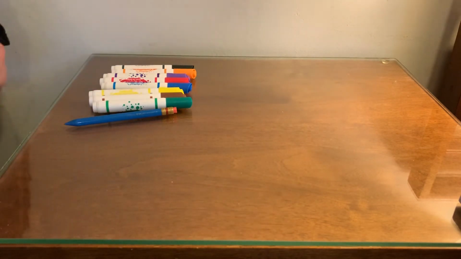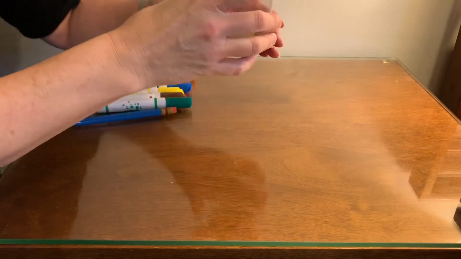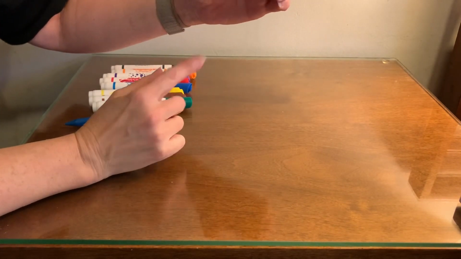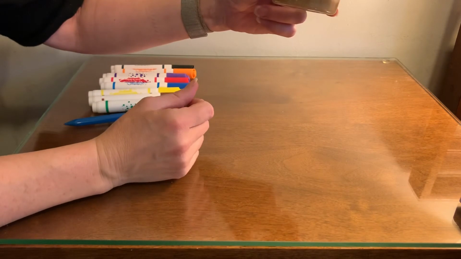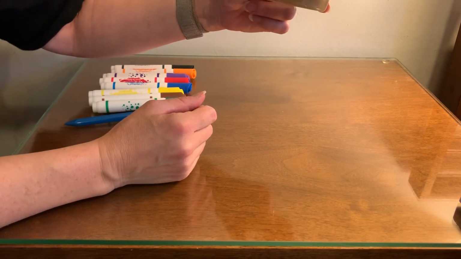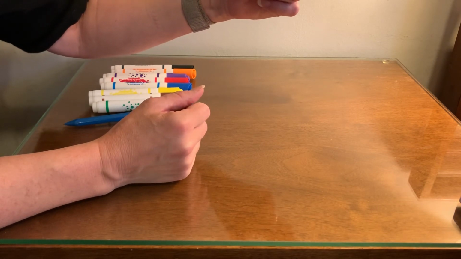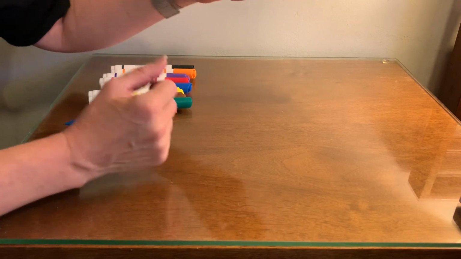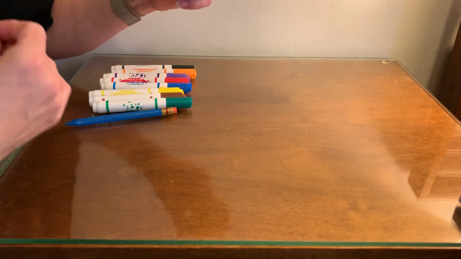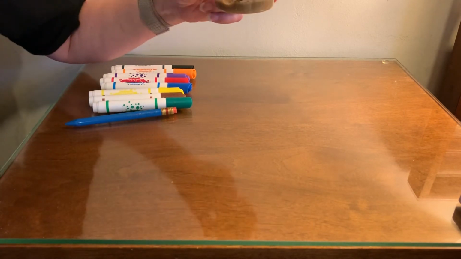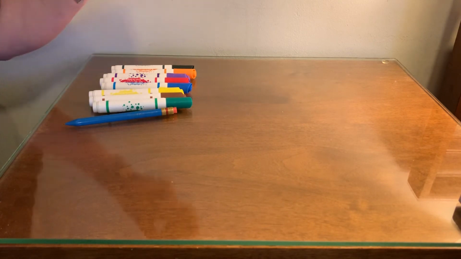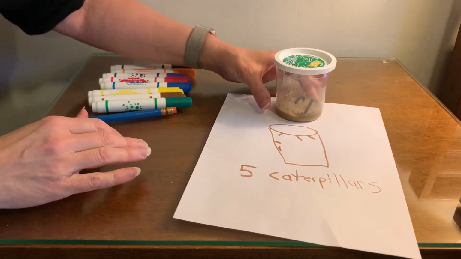Next is tell me about it, choice 8, and that's what we did for our lesson today. So you would have an object and you would go back and forth with your language to describe it. So I would say, it's a caterpillar. It's a caterpillar that has a lot of legs. It's a caterpillar that has a lot of legs and is fuzzy. It's a container with 5 caterpillars. So you're using back and forth language between the two of you, or you can take turns with other children as well. And then you can have them draw and write about it.